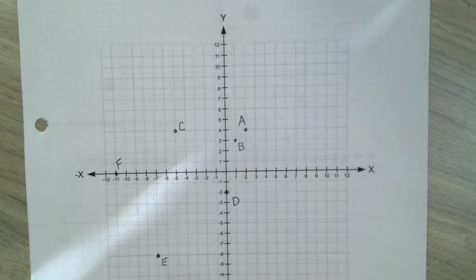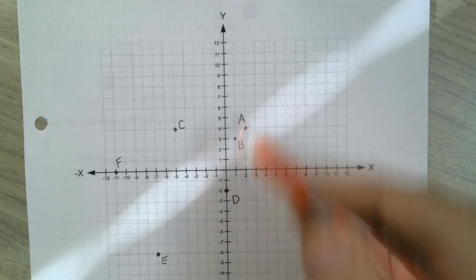All right, so that was quickly going over graphing ordered pairs, graphing points. And just a reminder that it takes two values to give a location. So you need to know how far left and right. You need to know how far up and down.